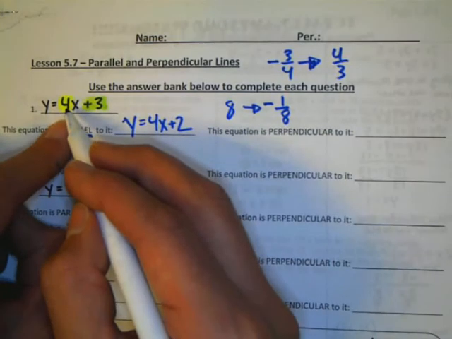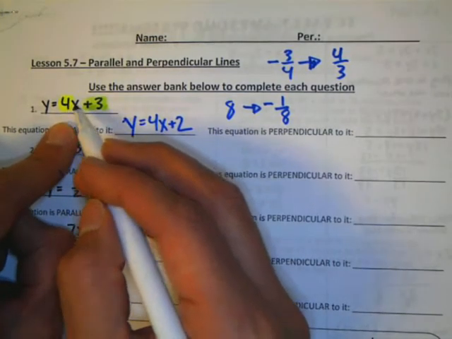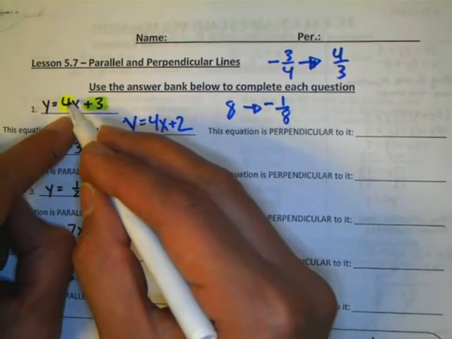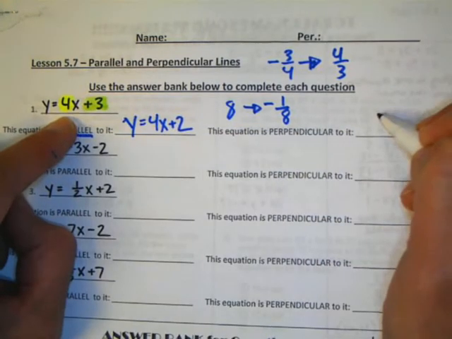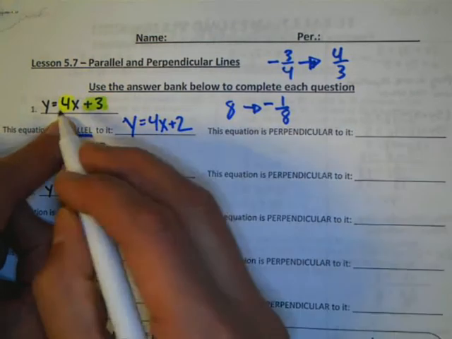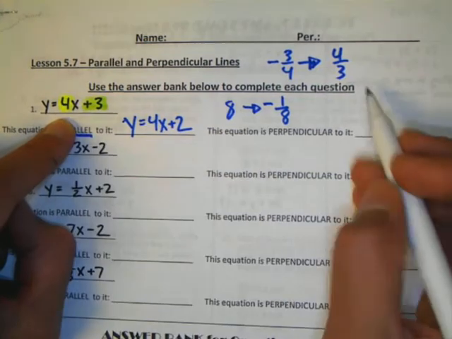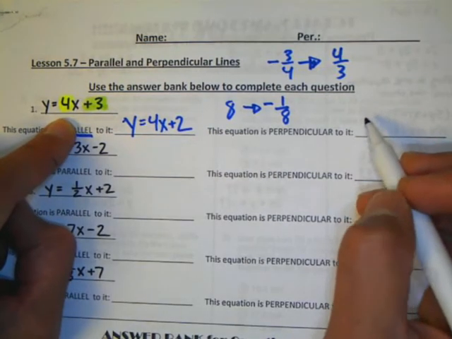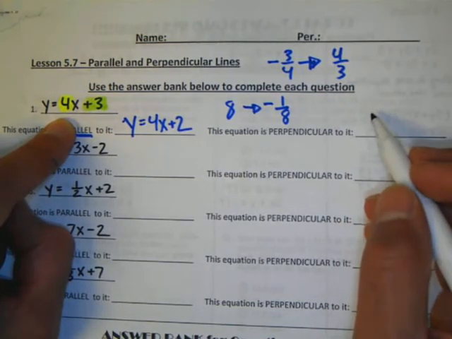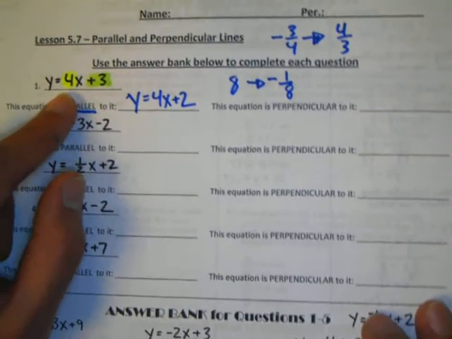Okay, so look at this one now. The slope of this one is a 4, so it's like saying 4 over 1. So what would it be flipped? Well, flipped would be 1 over 4. And the sign has to be opposite. So if this one's plus, then this sign over here has to be negative. So I'm looking for something that has a negative slope and 1 over 4. So let me see what I have down here.